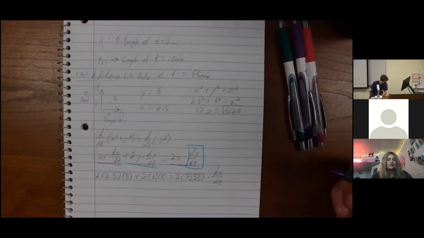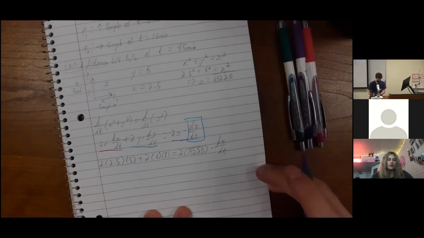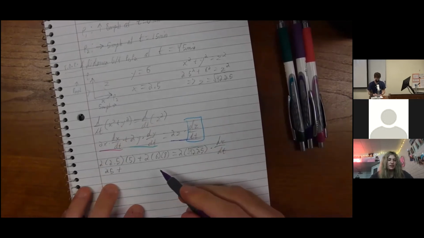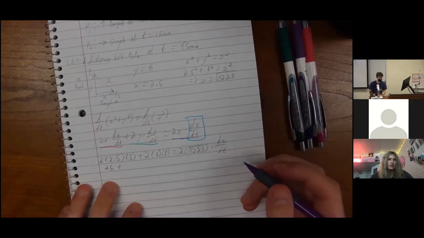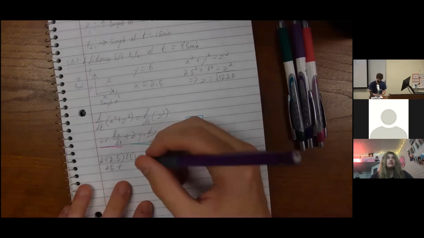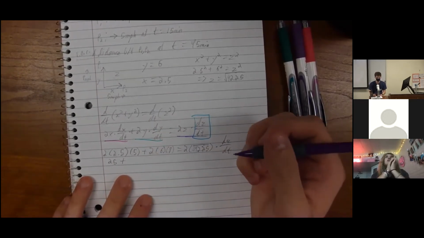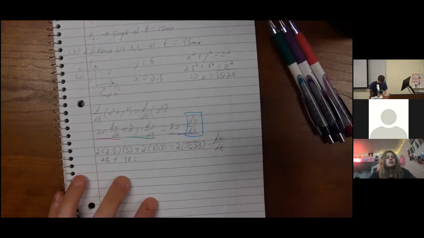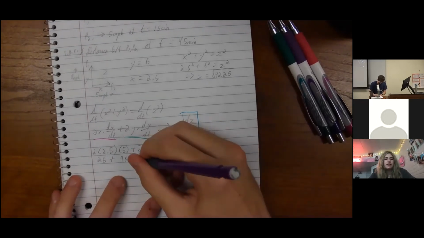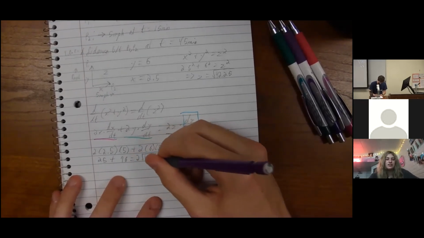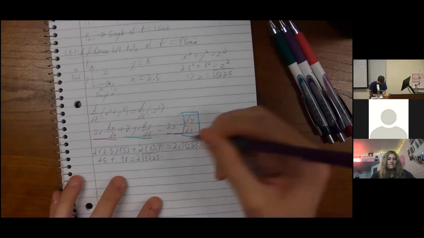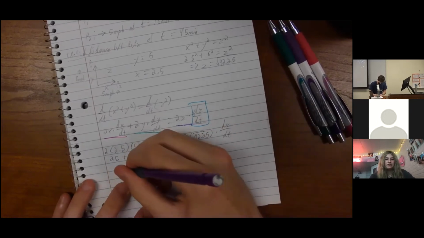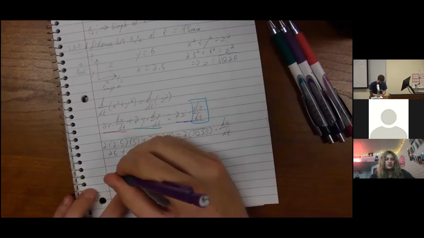Okay, and then you have 2 times 2.5 times 5, so 25, plus 48 times 2, I think that's 96. And then whatever that is times dt. And then you divide by the root thing.